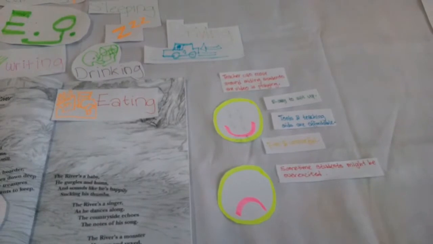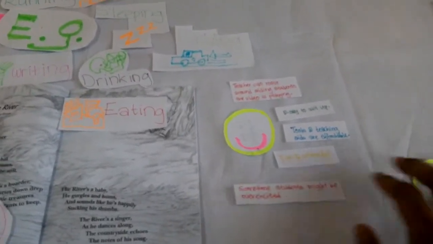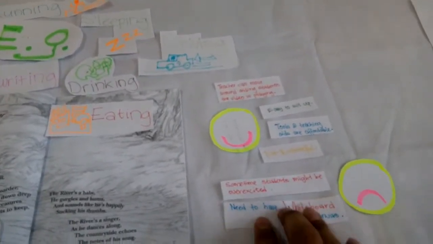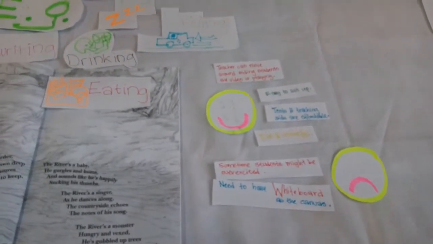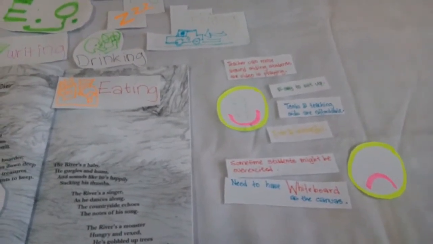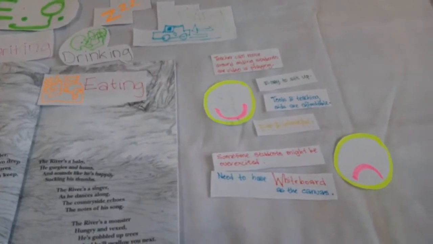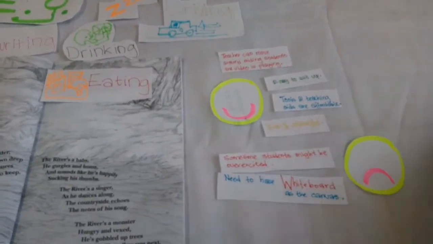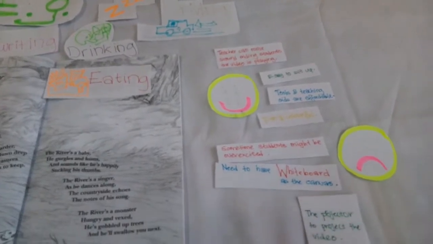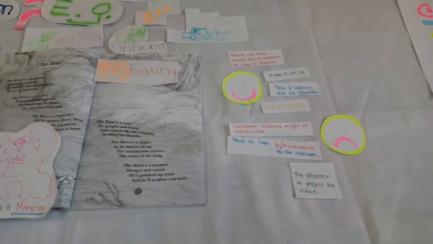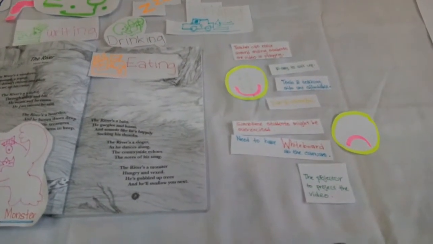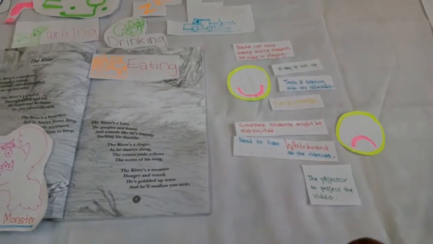What I mean, it needs to have a whiteboard as the canvas, so that you will not end up having murals all over the classroom. And last but not least, and most importantly, is the projector to project the video. How can you project something if you don't have the projector, right?